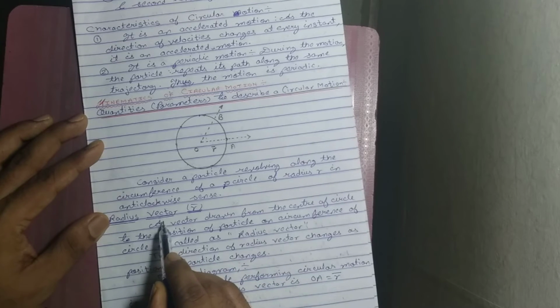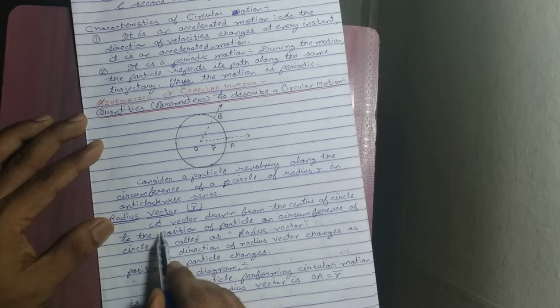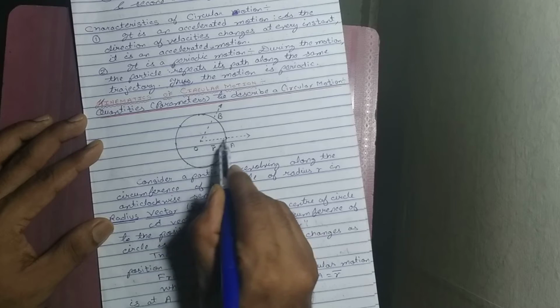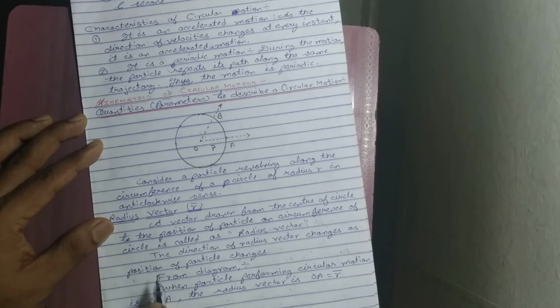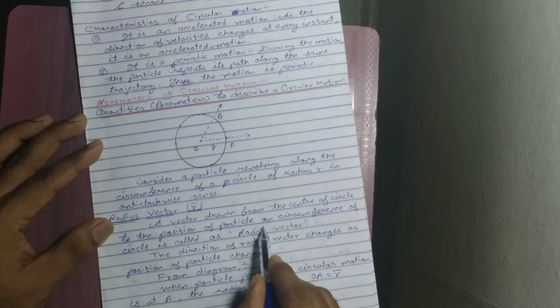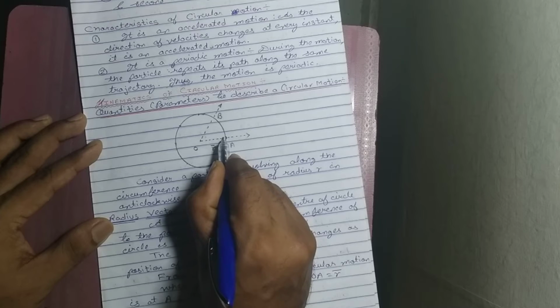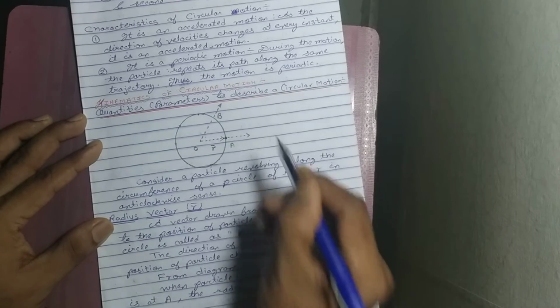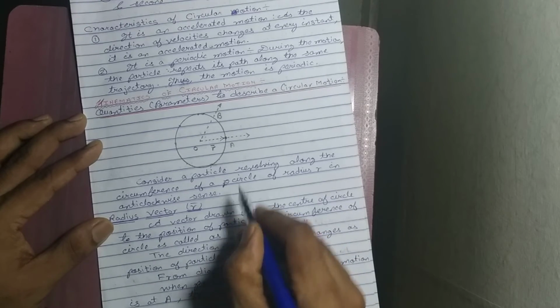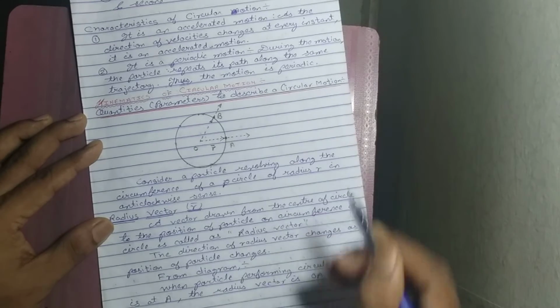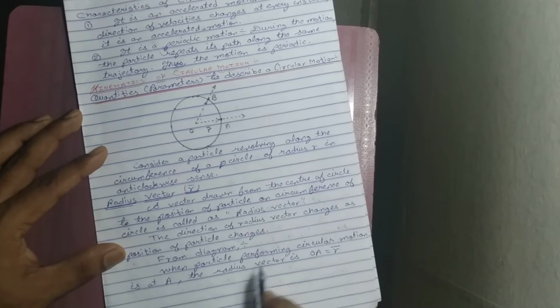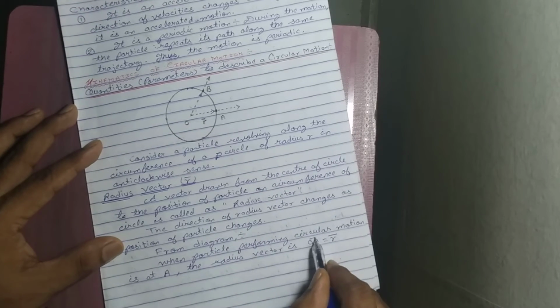The vector now is a radius vector. It's not a radius, it's a radius vector. Vector means it has direction and magnitude. Then this radius vector has some particular direction. The vector drawn from the center of a circle to the position of a particle on the circumference of a circle is called radius vector. So students, what is the radius vector here? It is OA bar. If I consider a point B, what is the radius vector, students? OB bar.